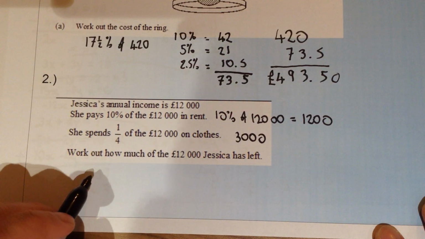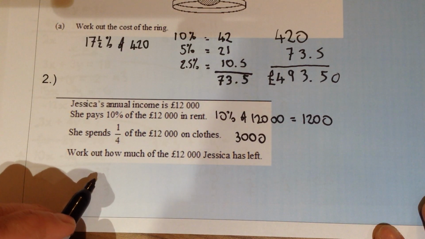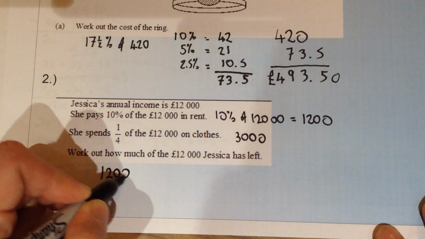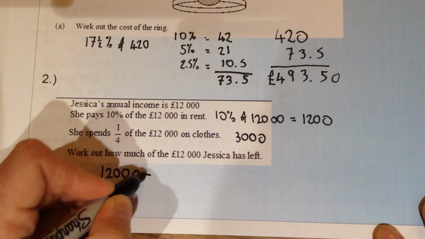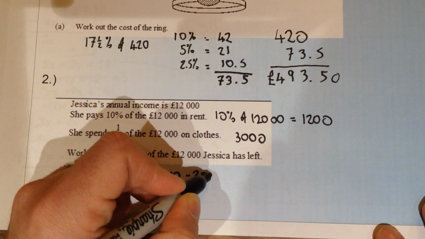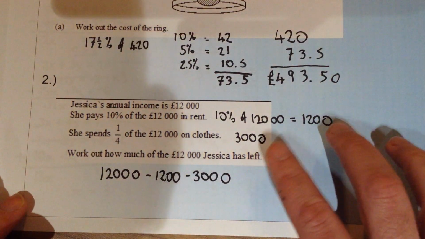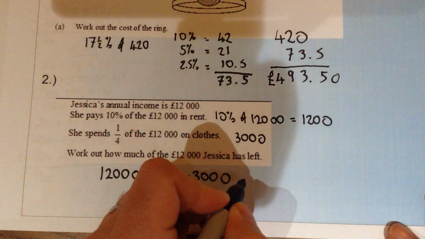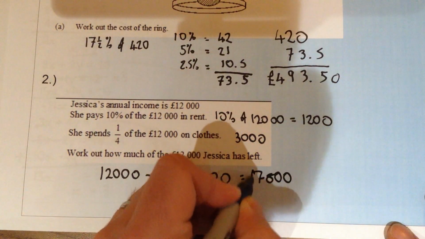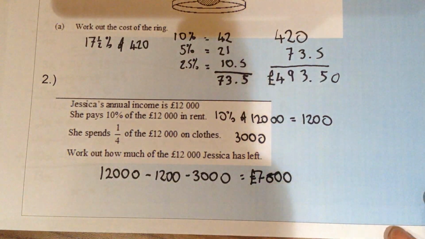Then it says work out how much of the £12,000 Jessica has left. So I'd have to do 12,000, take away 1,200, take away 3,000, so just taking away the two values we've got, leaving us £7,800 after the rent and clothes have been taken off.